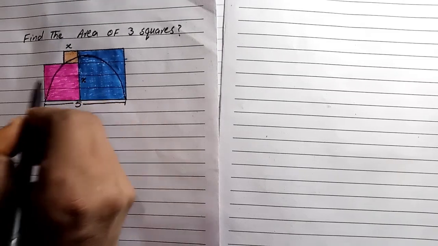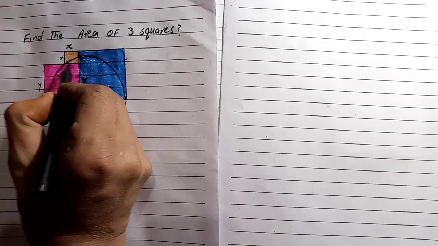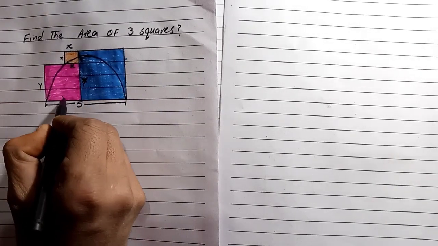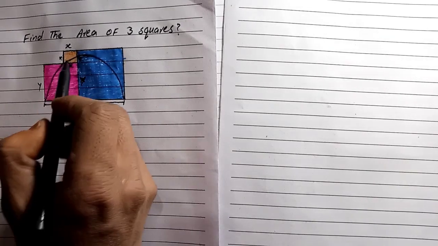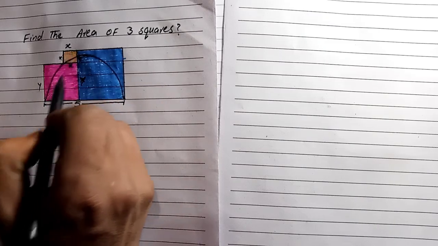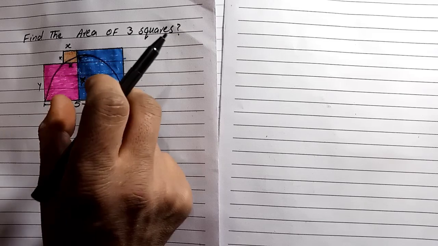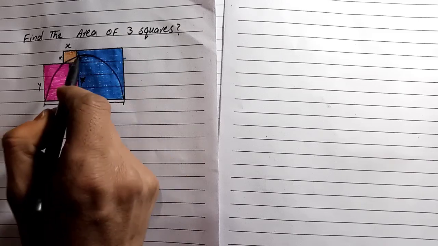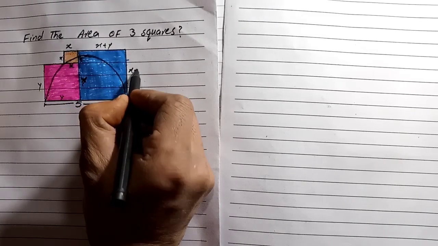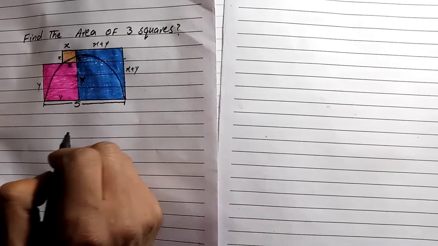So this is also y, this is also x, this is also x, and this is also x, and this is y, and this is also y. So this is the length of x and this is the length of y. So the total length of the bigger square is x plus y. This is also x plus y, and this side is also x plus y.